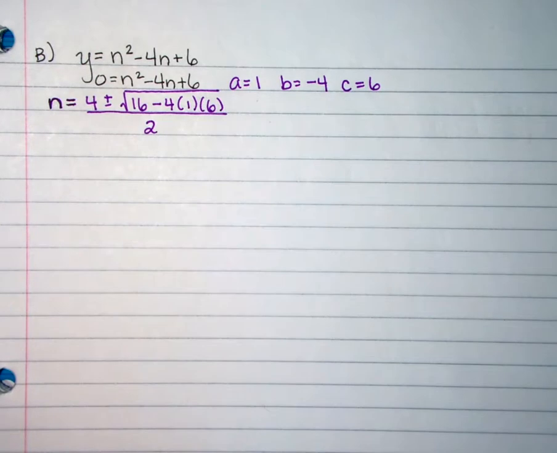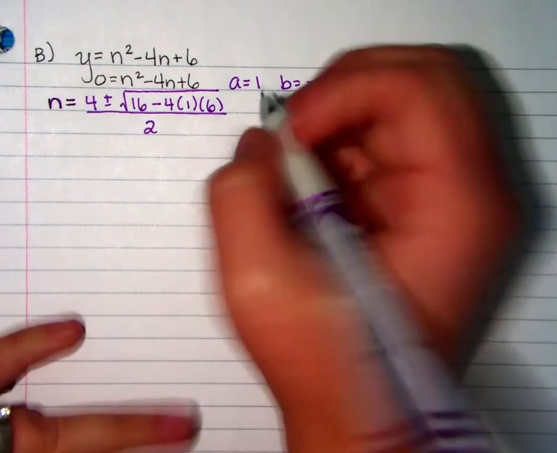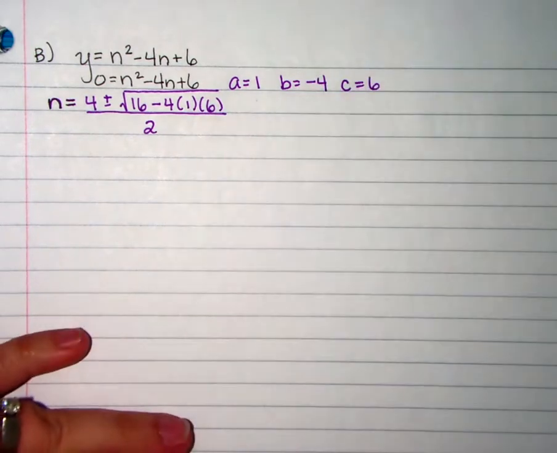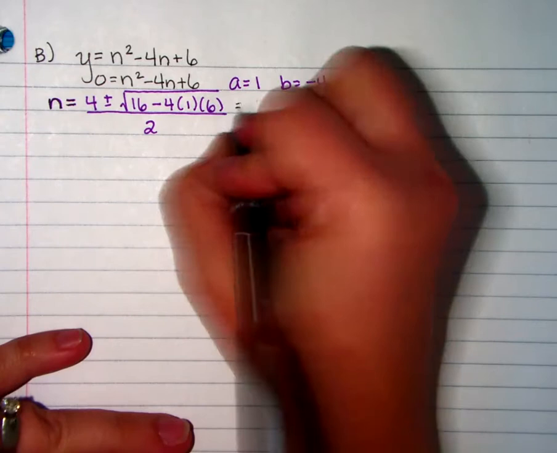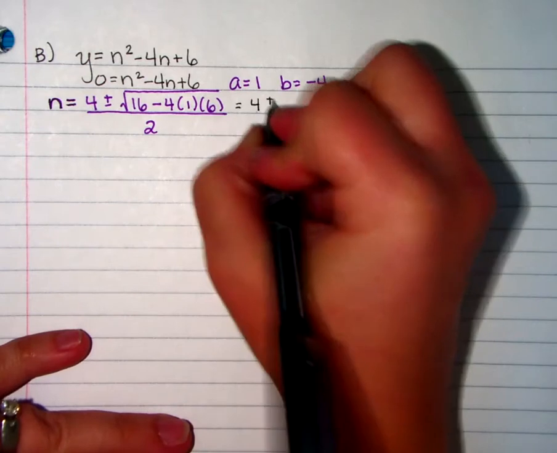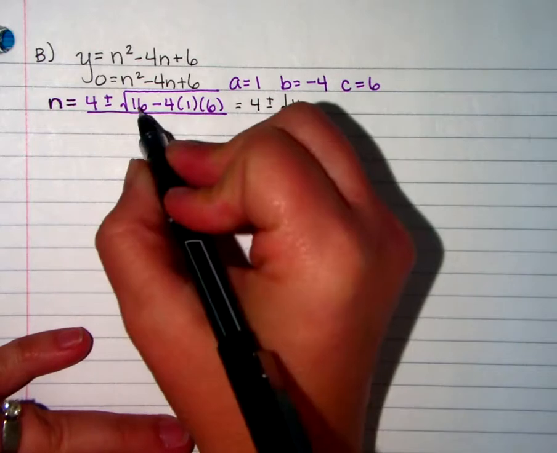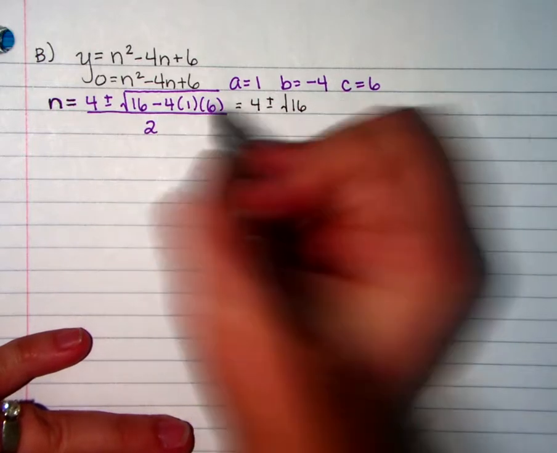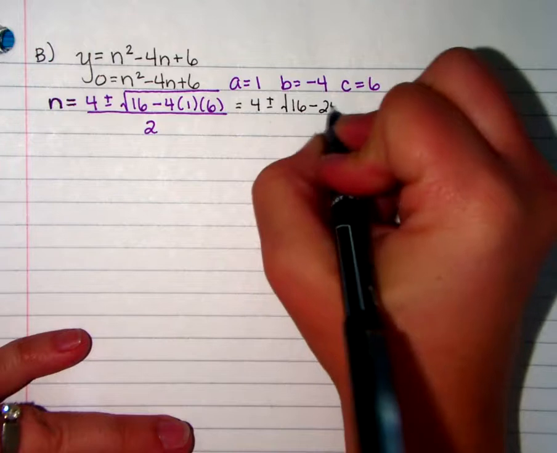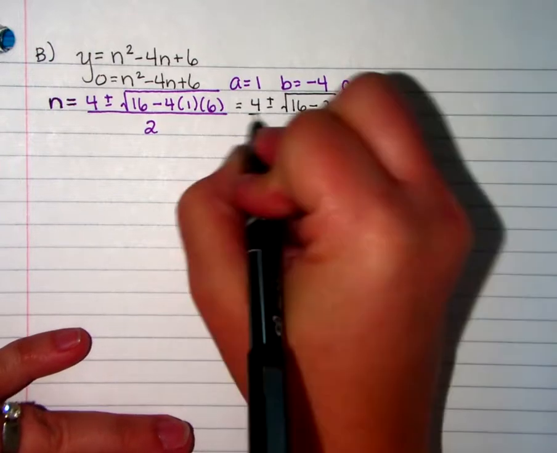That's still all divided by 2. So 4 plus or minus. Now again, I'm going to get a negative, and I just need to think about what value that's going to be. So it looks like it's going to be a negative 8 divided by 2. And so under my radical sign, I have a negative 1, a 4, and a 2 as factors underneath my radical.